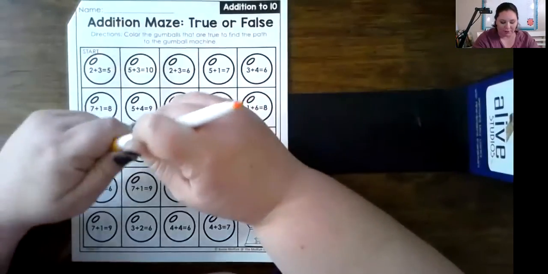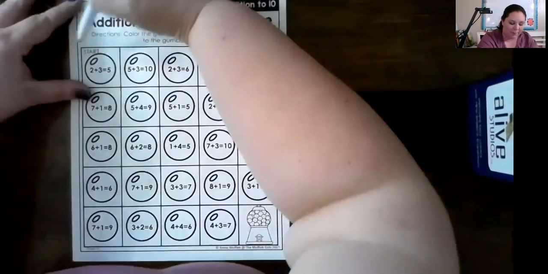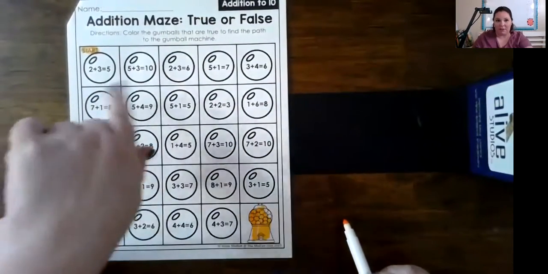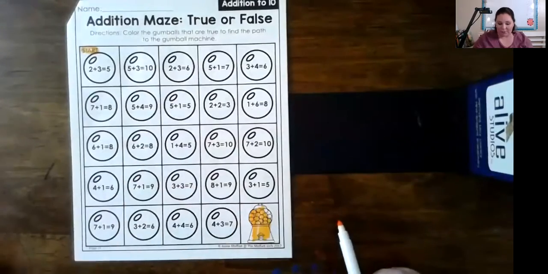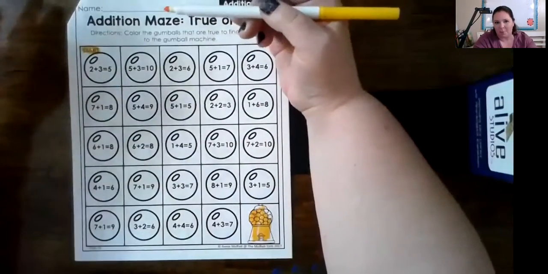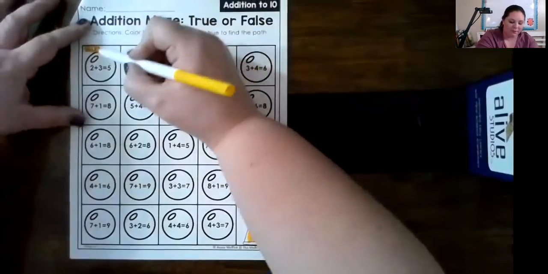So remember, with our true and false, we're going to color the gumballs that are true to find a path from the start to the gumball machine. It's going to wind its way through here, okay? So this first one, it's probably going to be true because that's where you're starting. 2 plus 3 equals 5.